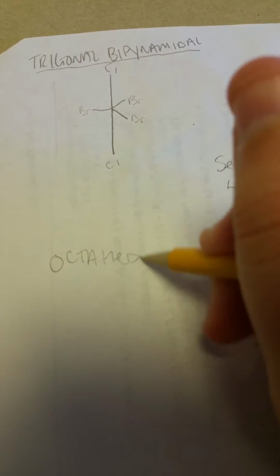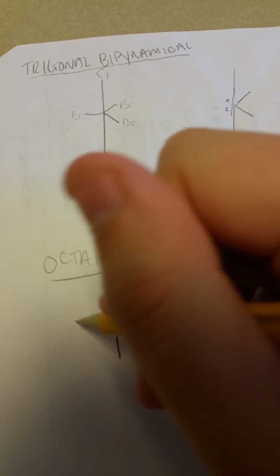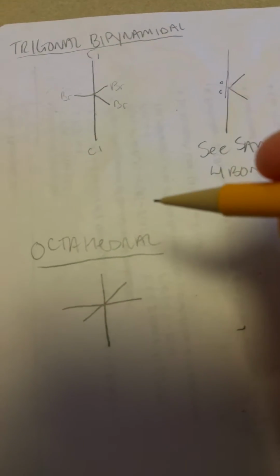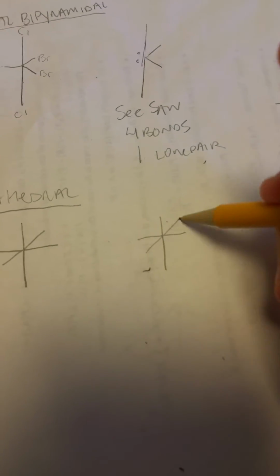Okay. So now we're going to do it for an octahedral, which looks like this. So this is what the octahedral looks like. Now we're going to erase one so that we can make a lone pair.